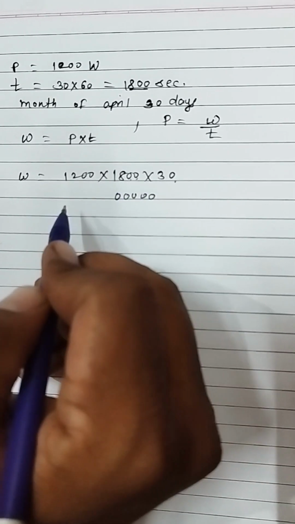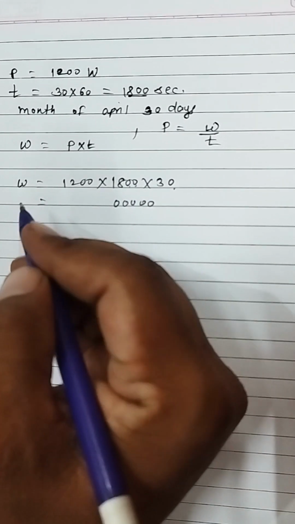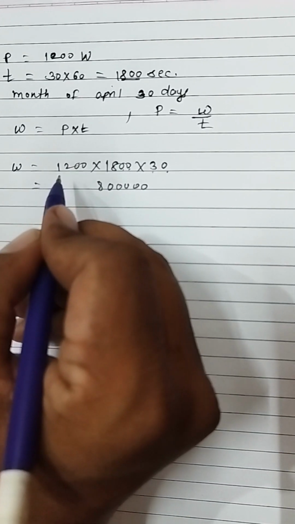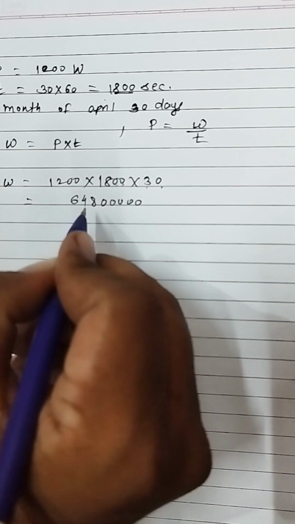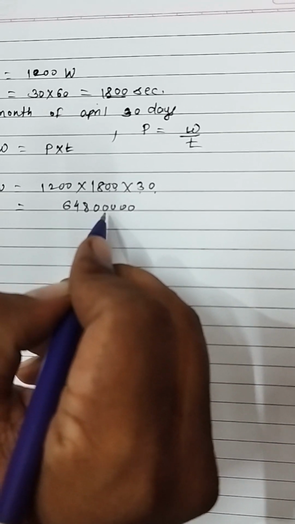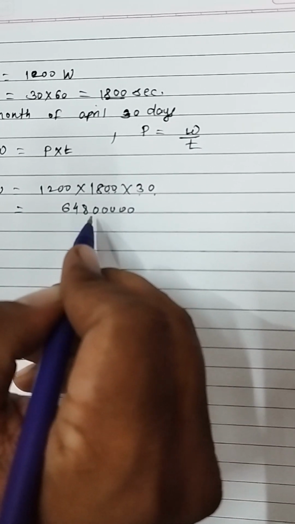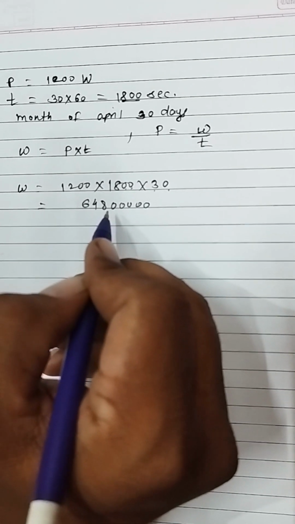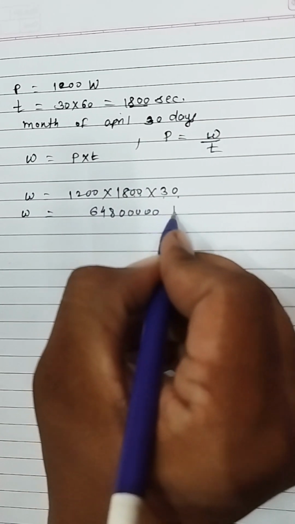Now we should know that 18 threes are 54. 18 threes are 54, and 54 into 12, if you do it, what answer will we get? 54 twos are 108, so 10 will carry over, and 54 ones are 54 plus 10 is 64. So you can read this number, it is 6 crore 48 lakh. Here you can see units, tens, hundred, thousand, ten thousand, lakh, ten lakh, and crore. This is what we got in joules.